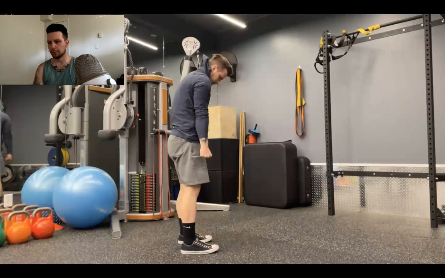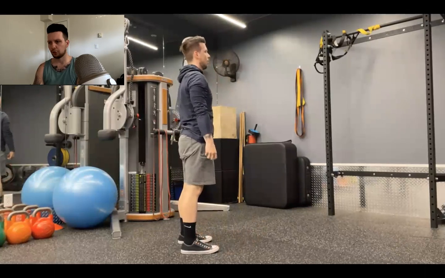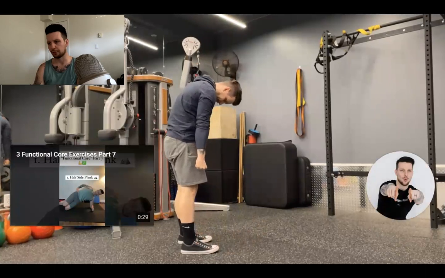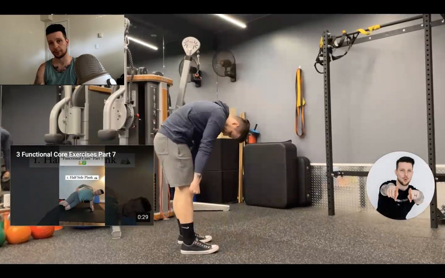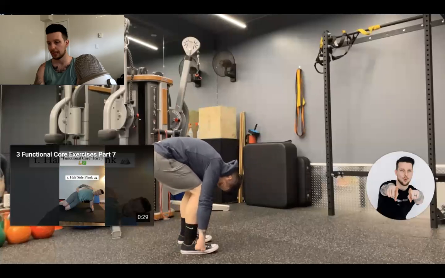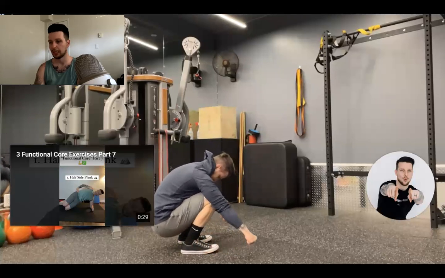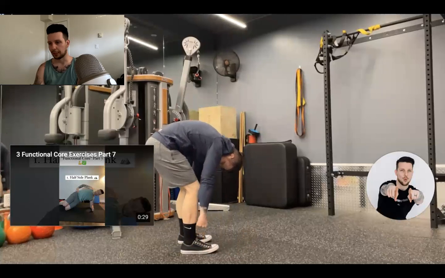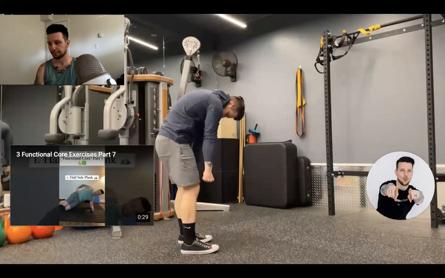And a lot of it has been because of Stu McGill's work. And what I'm demonstrating here is a Jefferson curl. So I'm trying to do that slow motion cat-cow that I showed earlier, but from a standing position, and then going into a deep squat, coming back up, and then starting at that lumbar and coming back up.